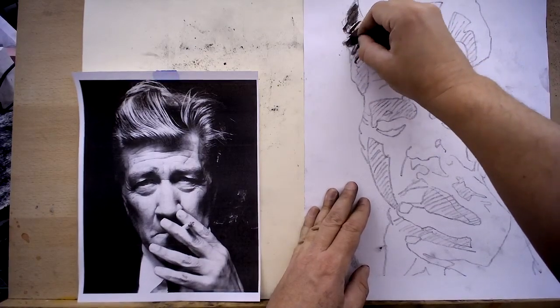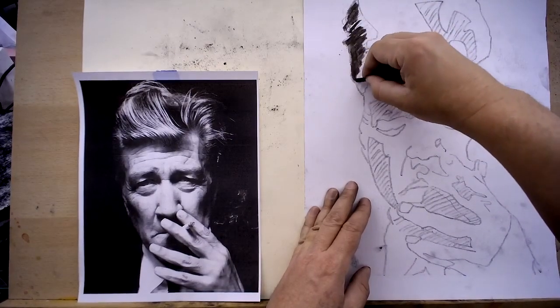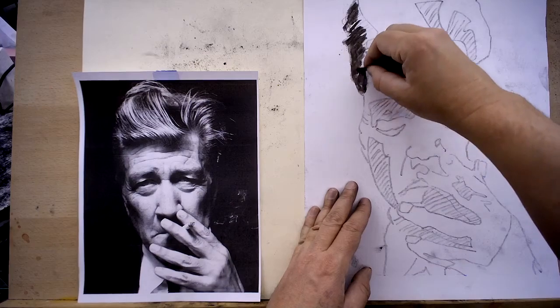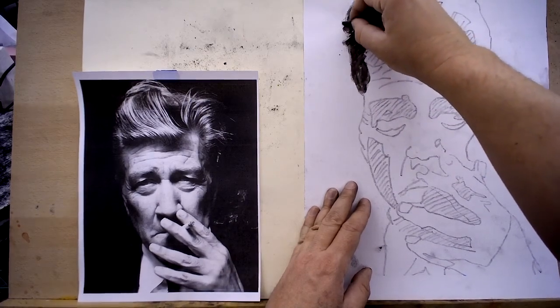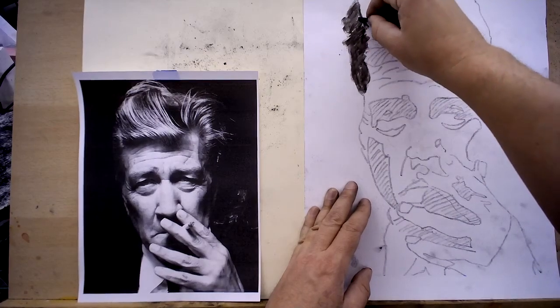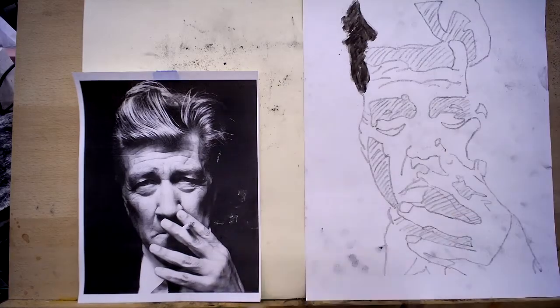I want to separate the drawing into two values first, and then I'm going to go into the details in each of those areas, the light areas and the shadow areas. I will adjust my deeper shadows in the next step, and I will also adjust my highlights and halftones in the next step. But for now, I just want to fill in those shadows.